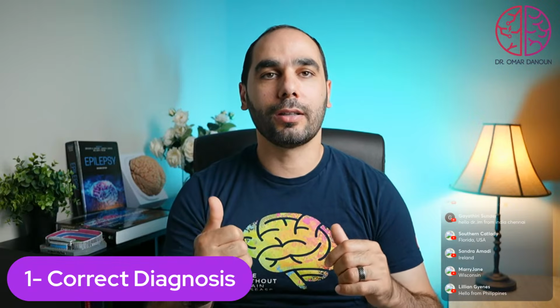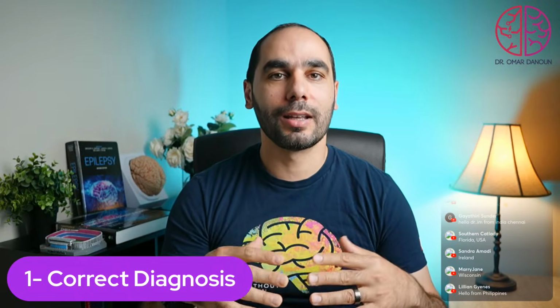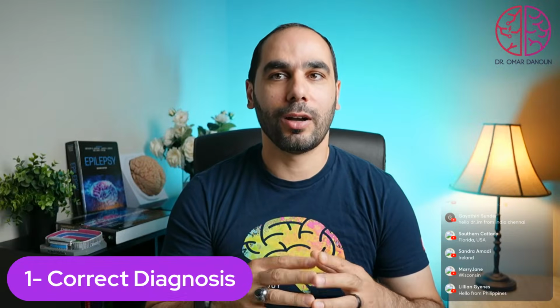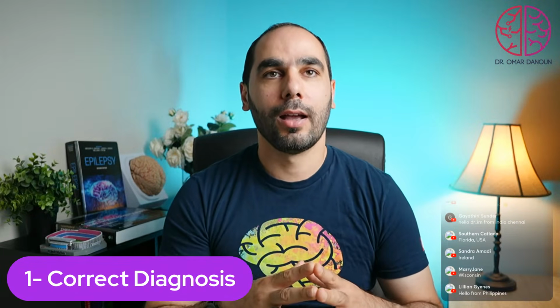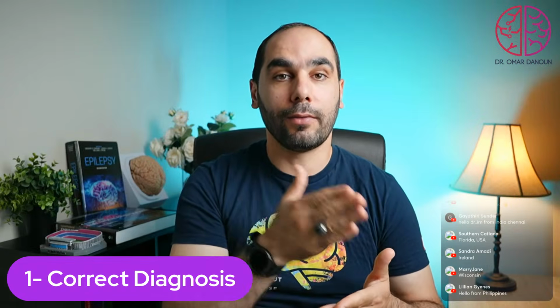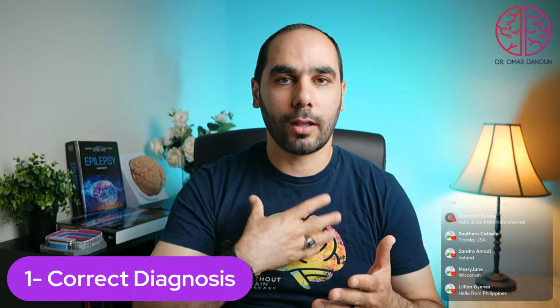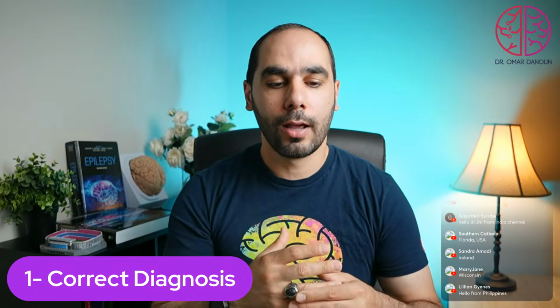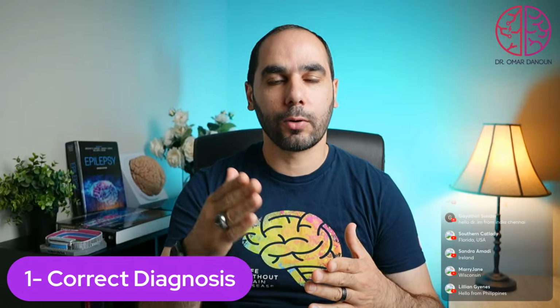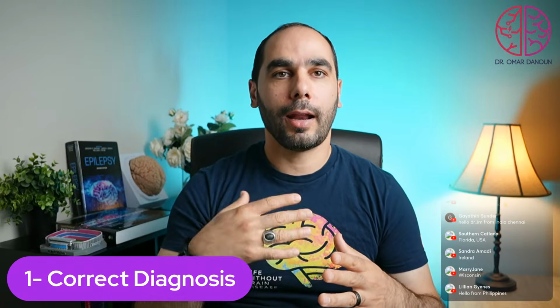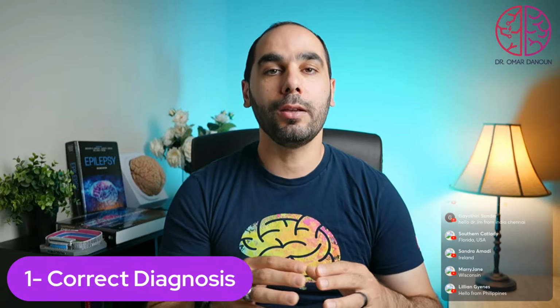The correct diagnosis starts with evaluation by the neurologist. You'll see the neurologist, who does a full evaluation, including a history, which means talking to the patient and getting the details of the events: how the seizure starts, what the patient felt at the beginning, and so on. The most important thing is the progression of the seizures, how the seizure spreads from one area to another.